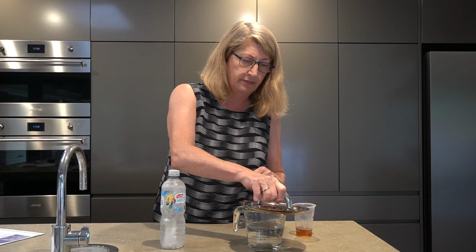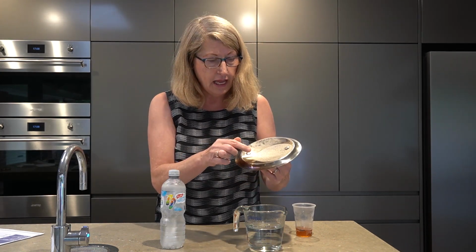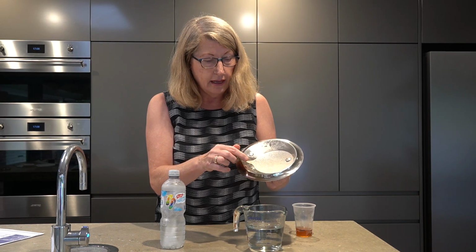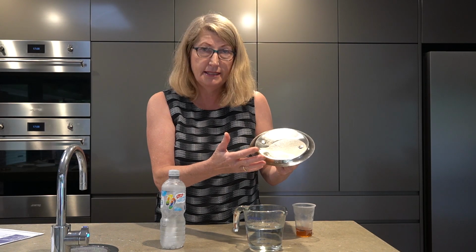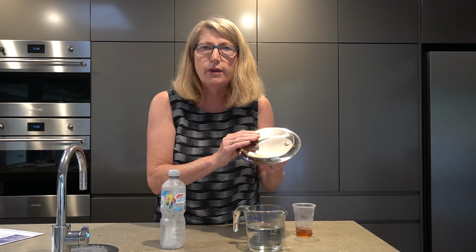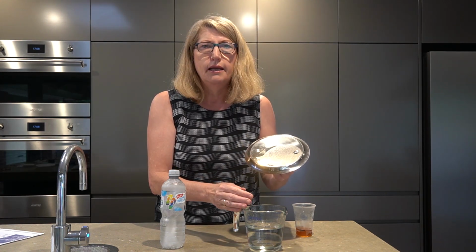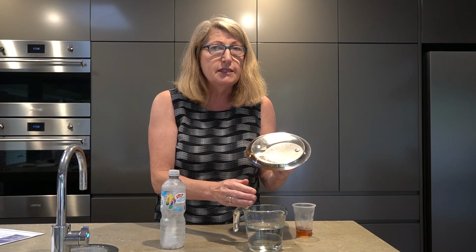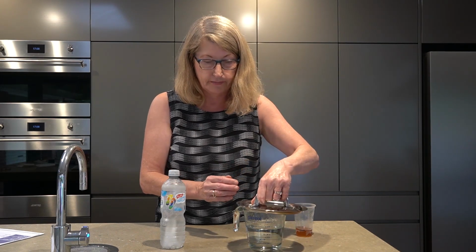Let's have a look at what's happened with the hot water in the last minute. If you look very carefully at the lid here, I can see condensation. So the water has evaporated up as steam, but when it's hit the lid, which is cool, it's changed back to water again. So from this, we can see that it's still water. The material itself hasn't changed, it has just changed into a different state, and it's important to understand that.